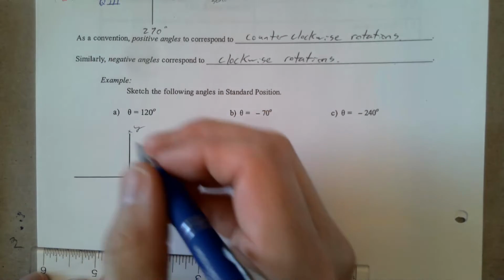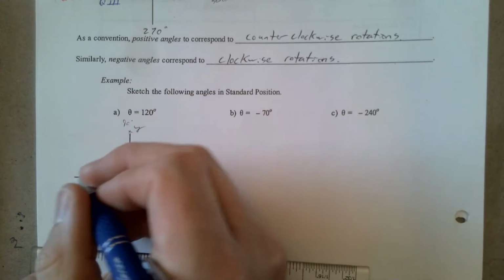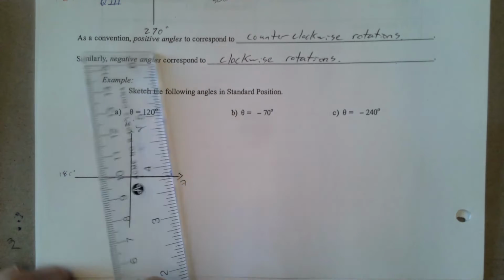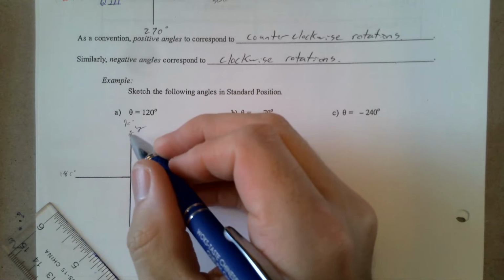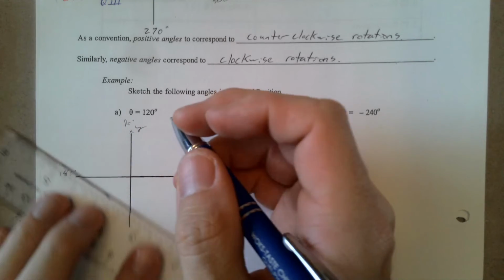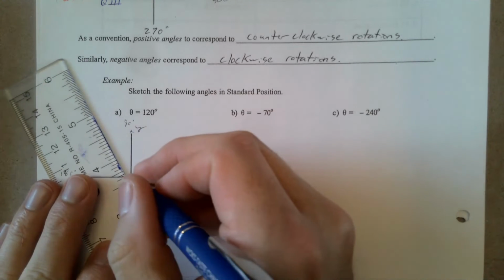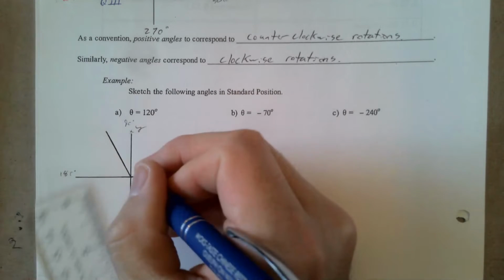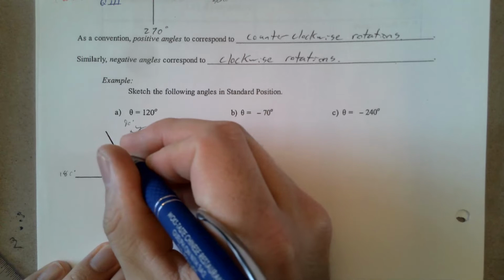This time I'm rotating 120 degrees. That's more than 90 degrees, but less than 180 degrees. Instead of thinking of it as being 30 degrees past 90 degrees, you probably want to think of it as being 60 degrees short of 180 degrees. Measuring to the horizontal makes a little bit more sense.